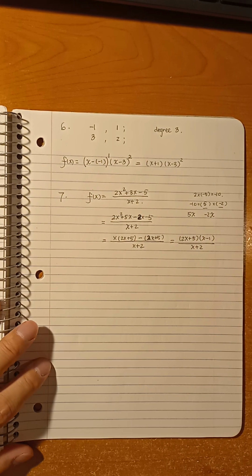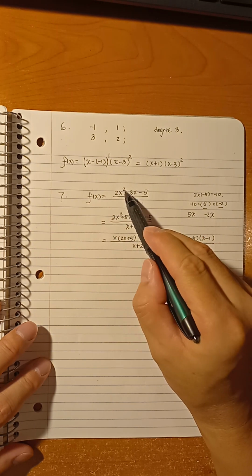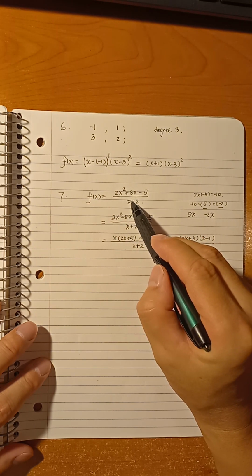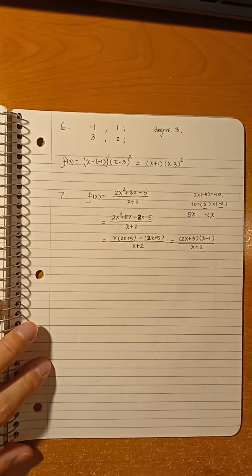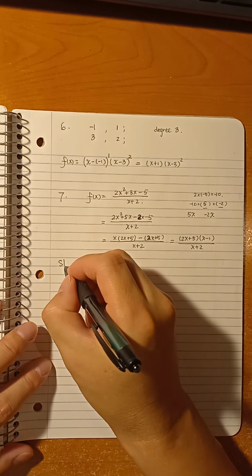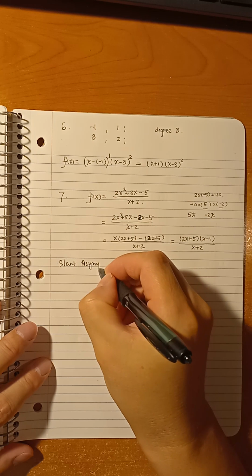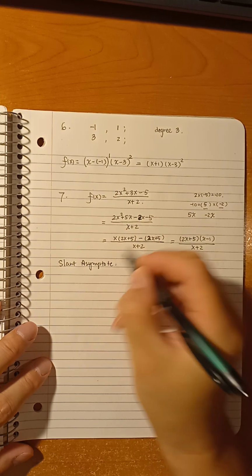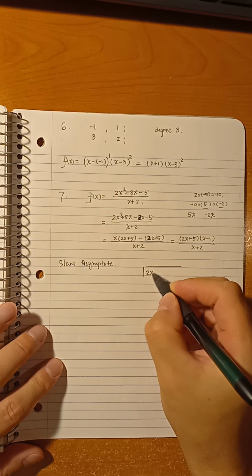All right, now let's count. First of all, the numerator has degree 2, denominator has degree 1. The difference of degrees is 1, so it has a slant asymptote. It does not have horizontal asymptote. It only has slant asymptote. Okay, to compute the slant asymptote, we do the long division.